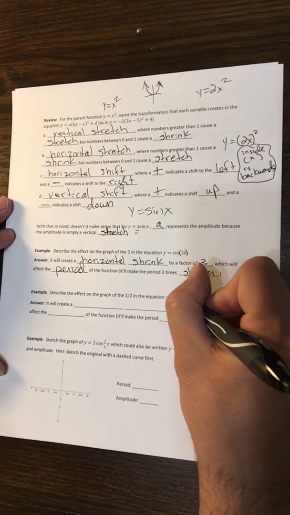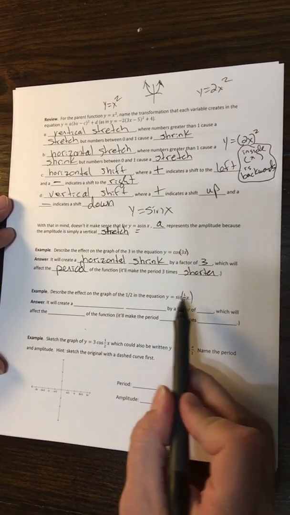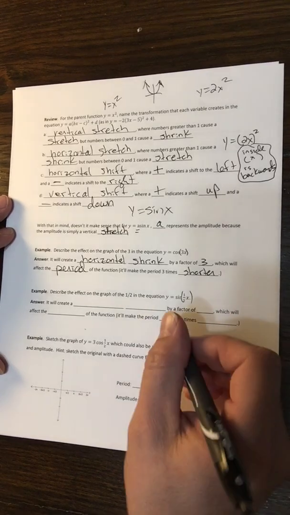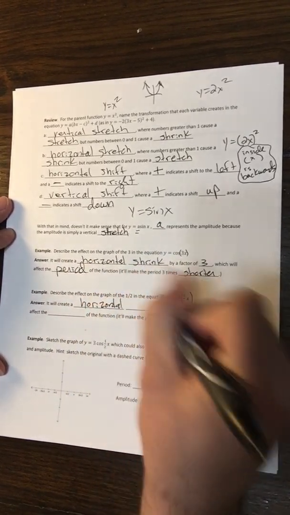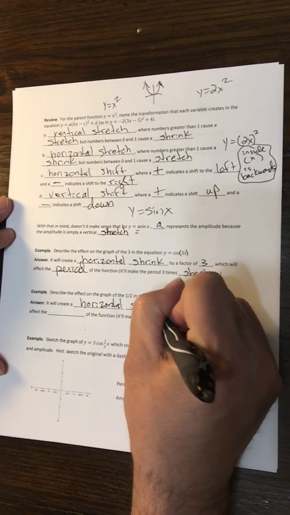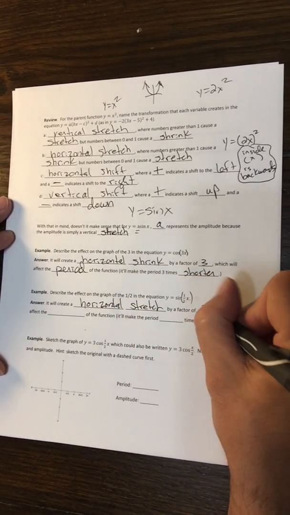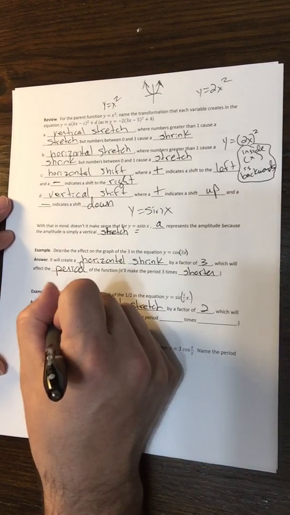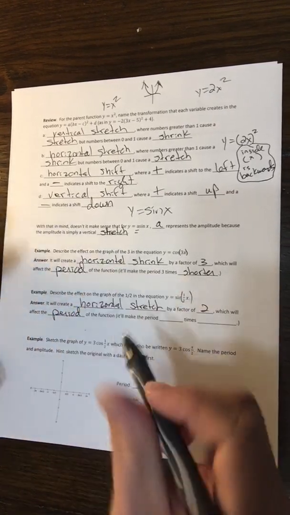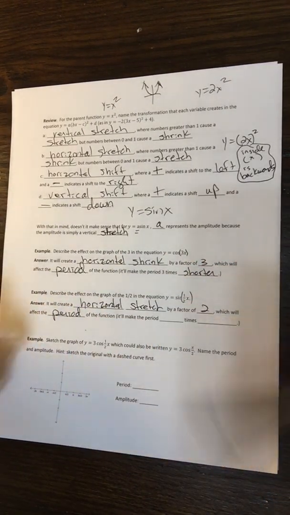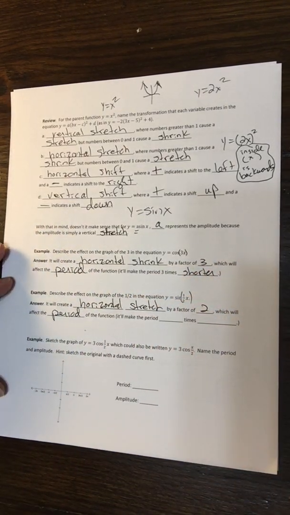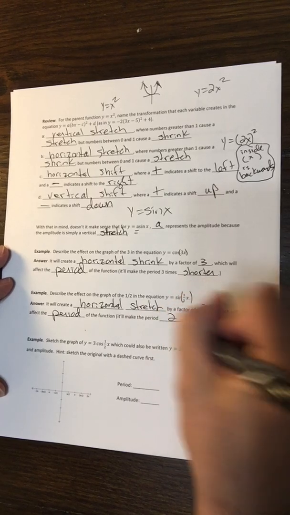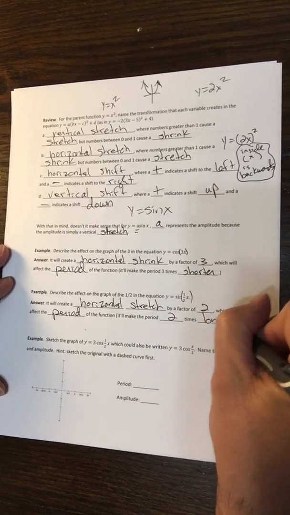If I have a 1/2 inside the parentheses, right? It's times the x, it's inside the parentheses. That will create a horizontal stretch, backwards of what you think because it's inside the parentheses, by a factor of 2, which will definitely affect the period. So instead of our normal sine function, it's going to get stretched out. It's going to take longer to go through that cycle. So it'll make the period 2 times longer.